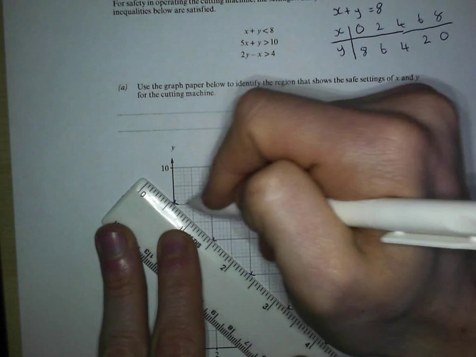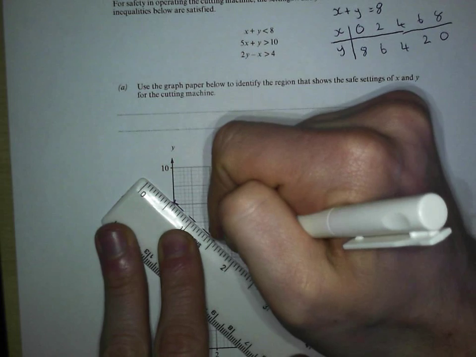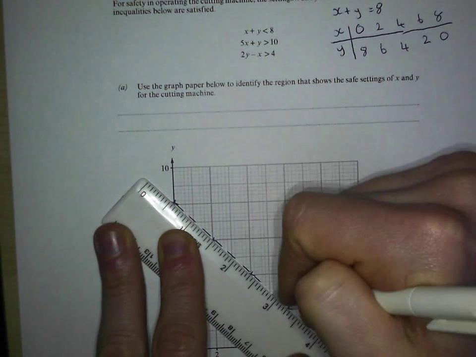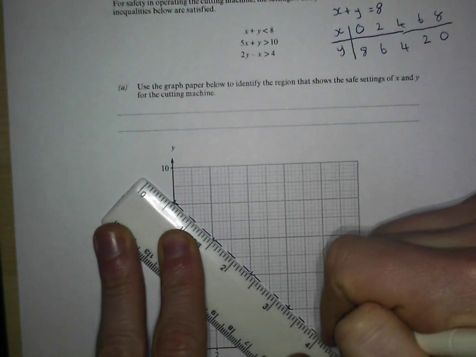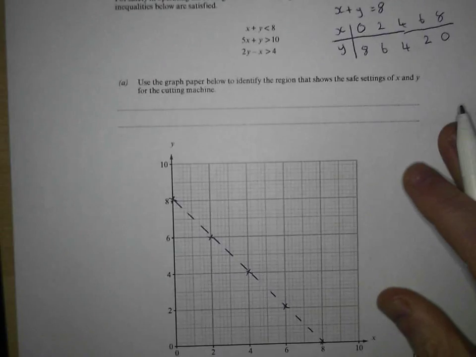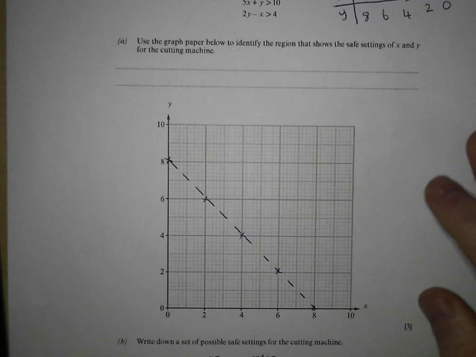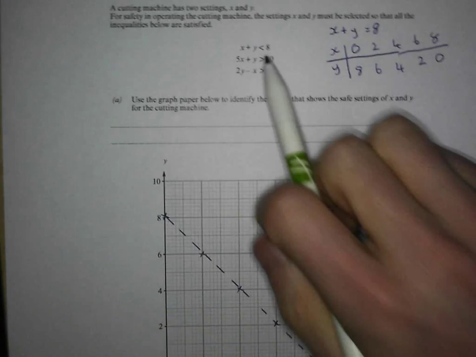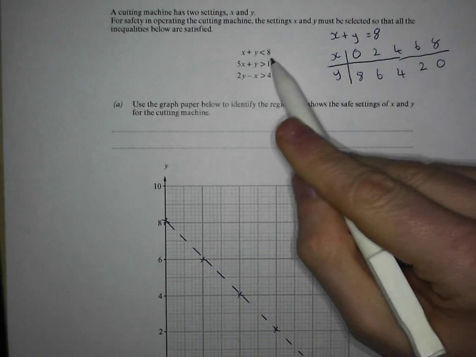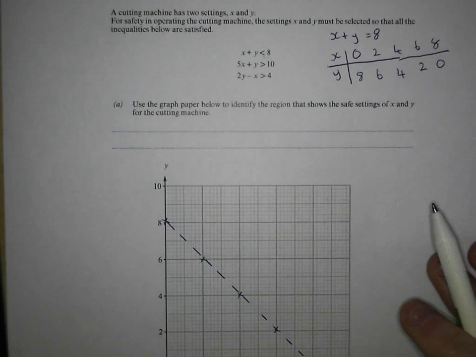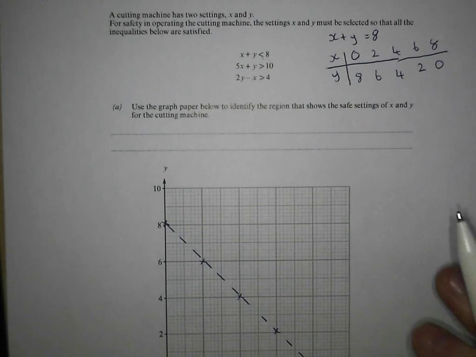Now technically, and it depends if you want to be a bit of a professional about this, if it's strictly less than, you want to be joining this up with a dashed line because it can't actually be equal to 8. I'll be honest with you, it's not going to matter too much, but if you can remember, if it's less than or greater than, you want a dashed line. If it's less than or equal to or greater than or equal to, you can do a solid line. But as I say, don't worry yourself about that.